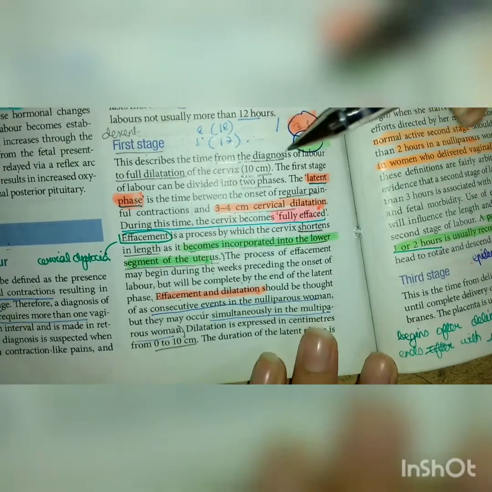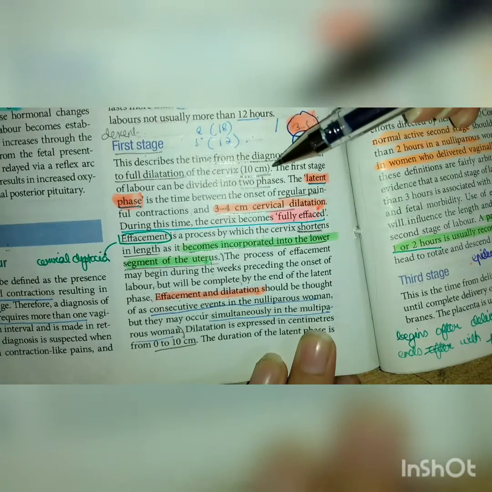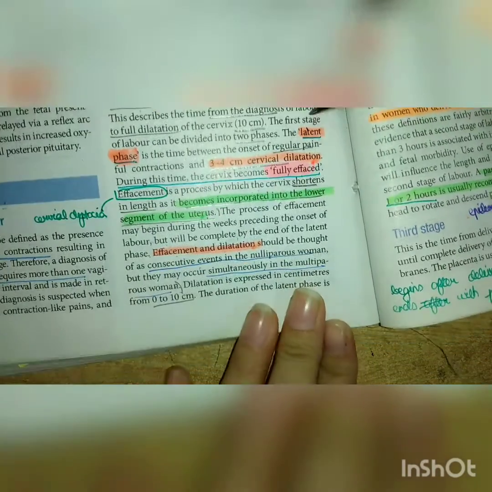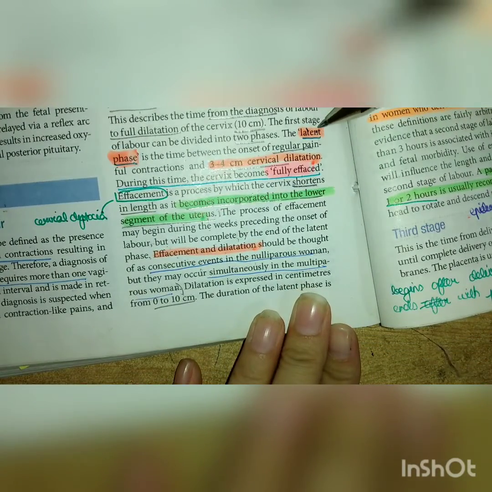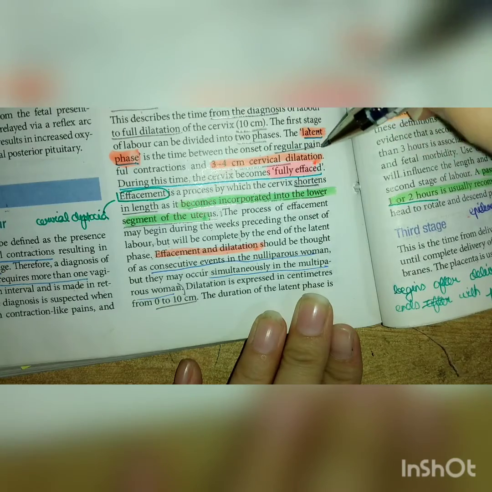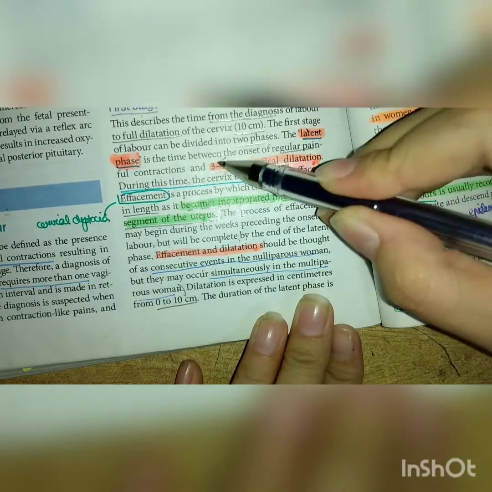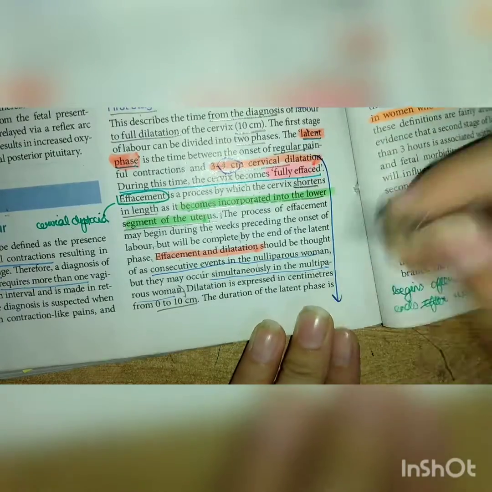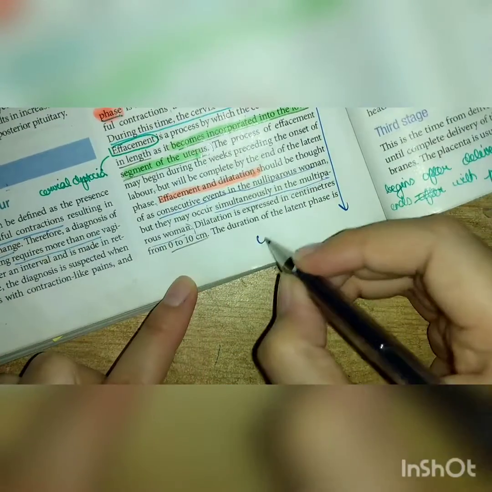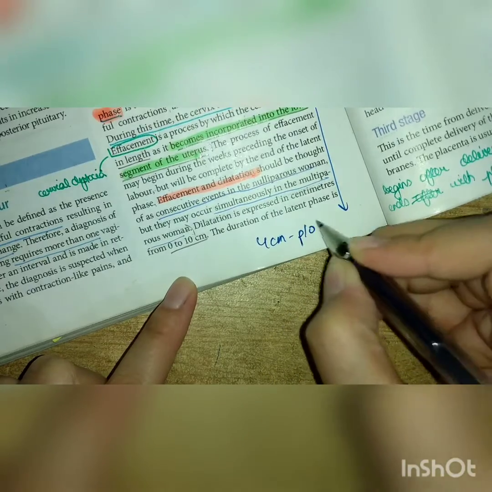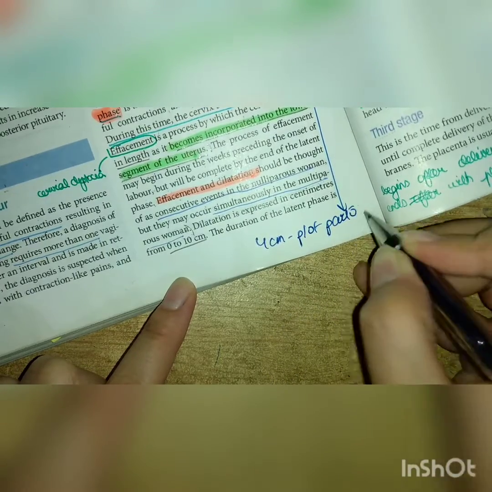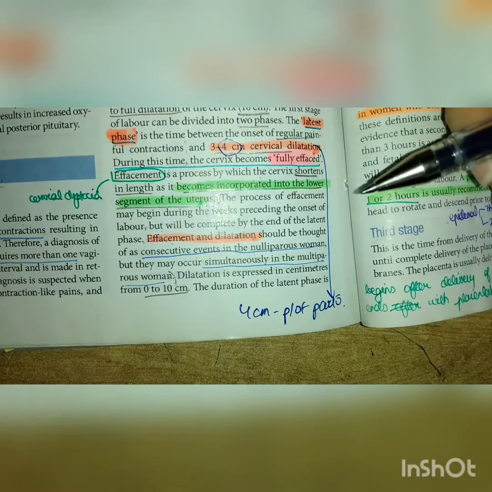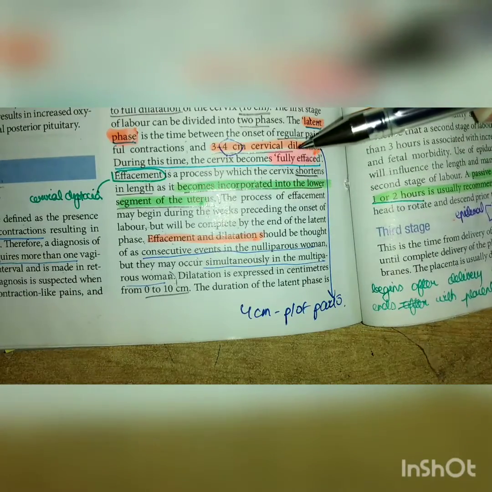Now, it is the time from the diagnosis to the full dilatation up to 10 centimeter, and the first stage is divided into two phases. As I said before, there is the latent phase and there is the active phase. The latent phase is from the onset of regular painful contractions till almost 4 centimeters dilatation of the cervix. And why is it important? Because at 4 centimeter we plot the partogram. At the end of the latent phase we start plotting, not before that, because it can be very long in some women. So that is why we plot after 4 centimeter dilatation.